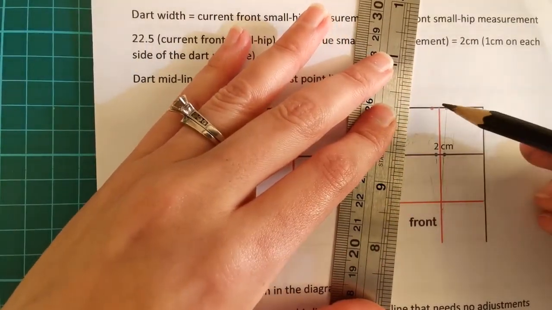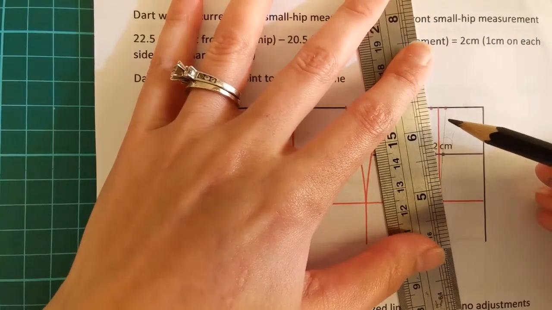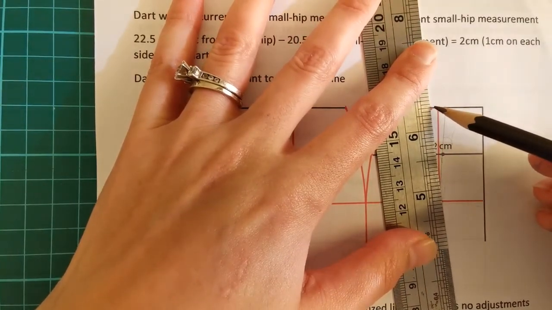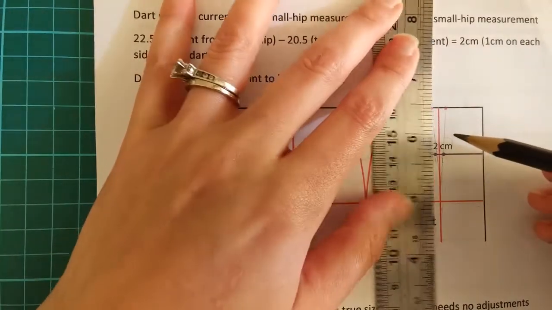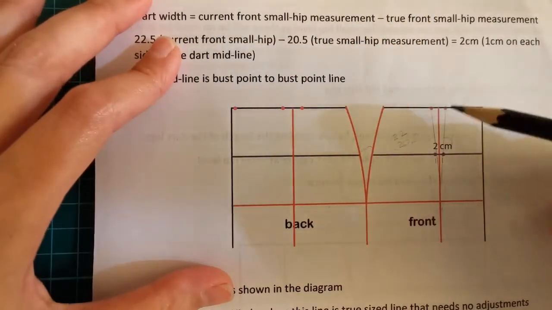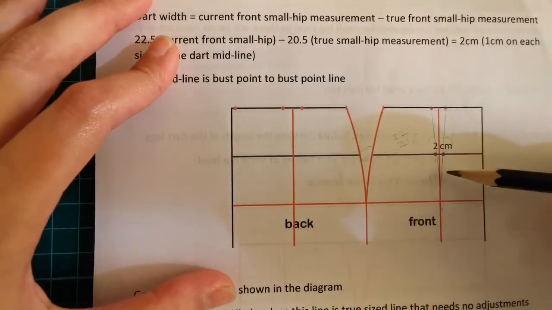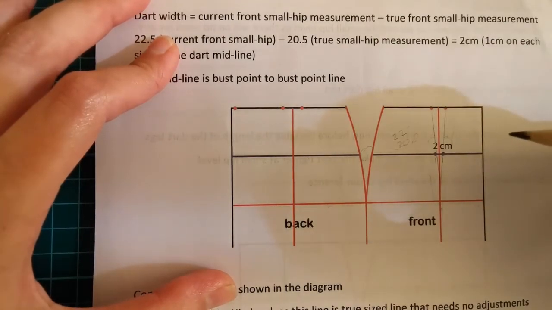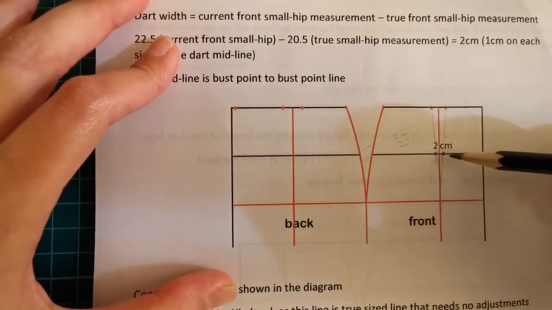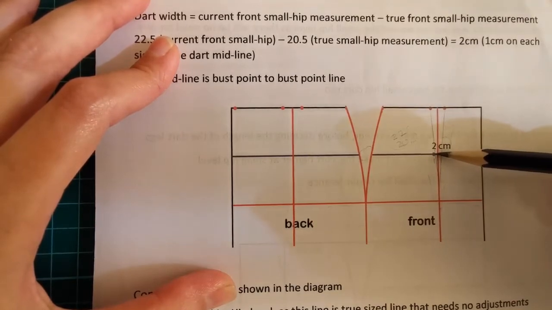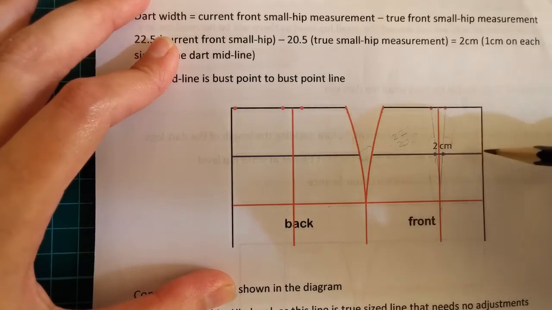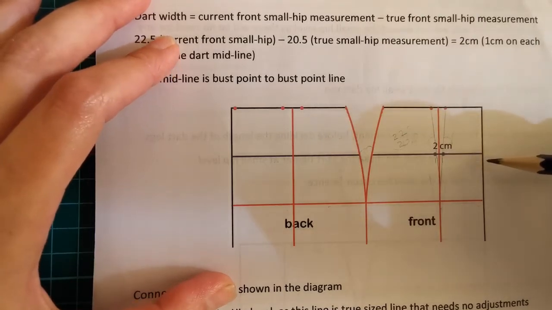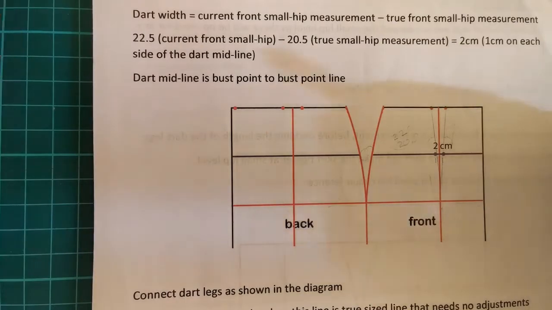dart length, okay? This way. So those people who say that you have to make your dart like 10 centimeters, don't believe them, because if you stop your dart at this point, that means your small hip is still 22.5 centimeters, which means there is an excess of 2 centimeters, which should be taken off.